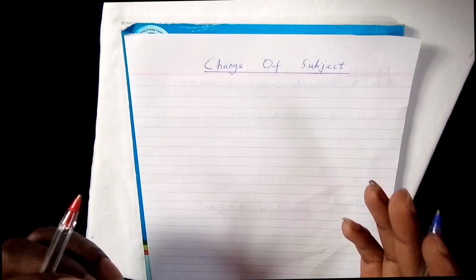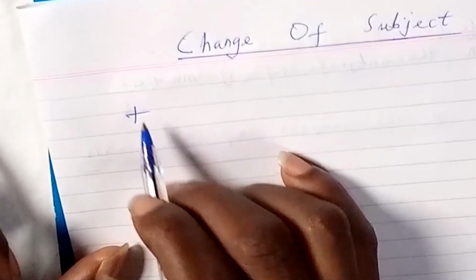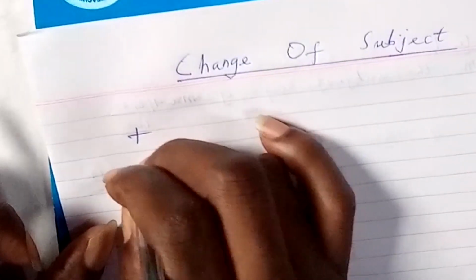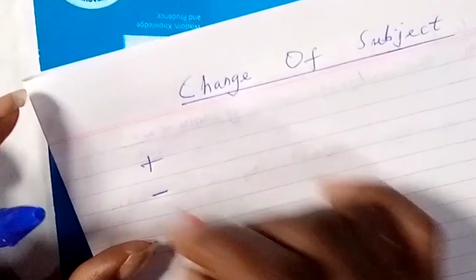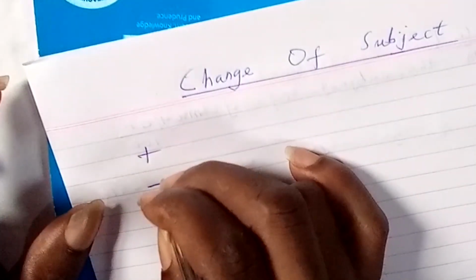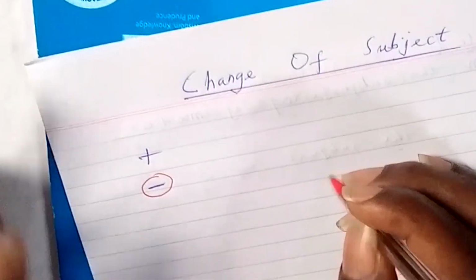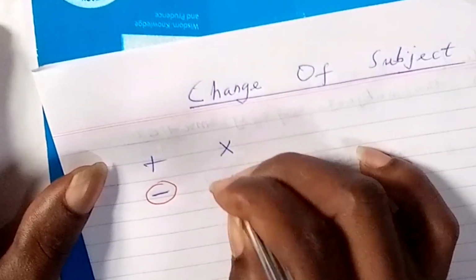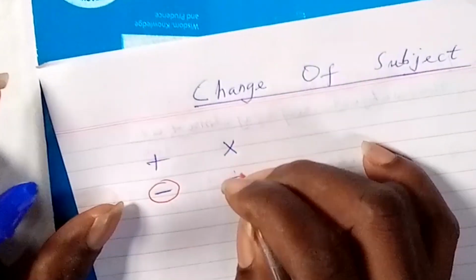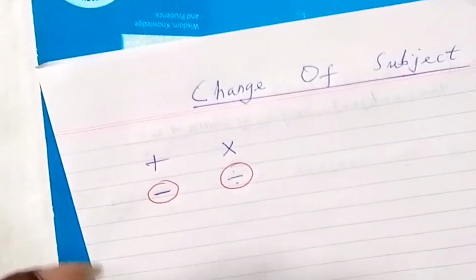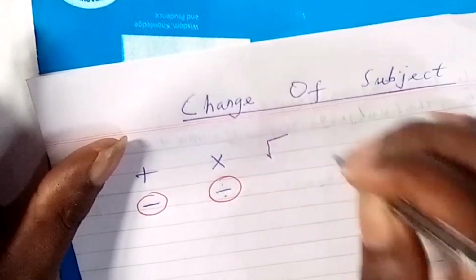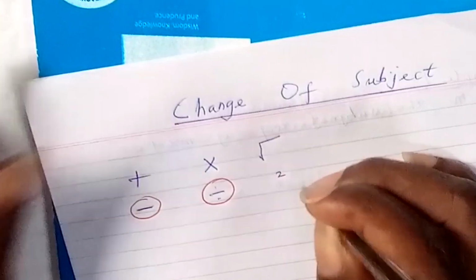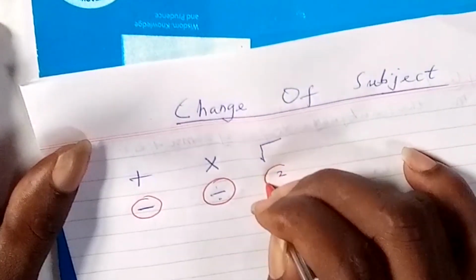Before we start, we should know that plus has an inverse or opposite symbol, which is minus. So the inverse of plus is minus and vice versa. Now, the inverse of multiplication is division and vice versa. The inverse of the root sign, that is the positive square root, is square and vice versa.